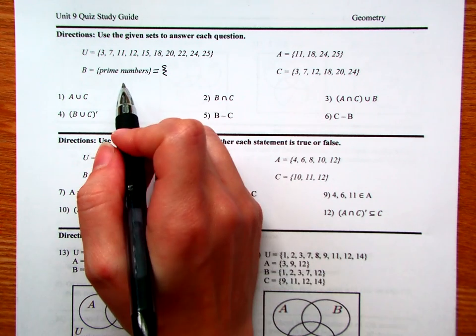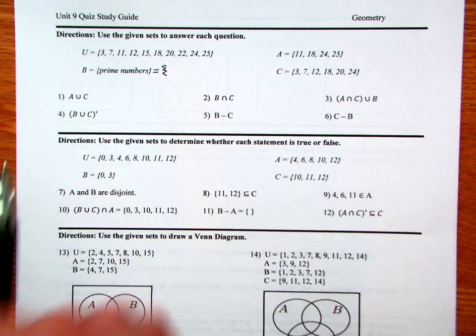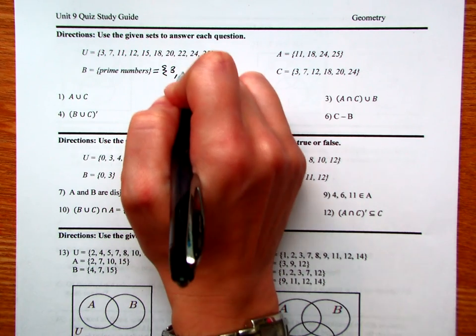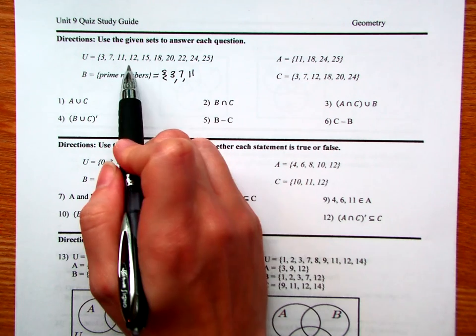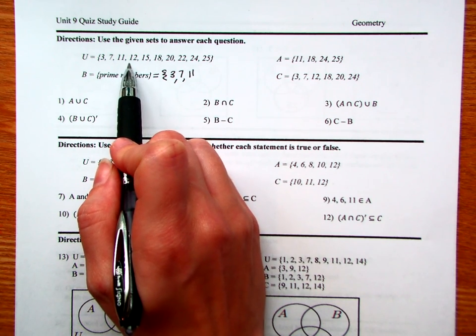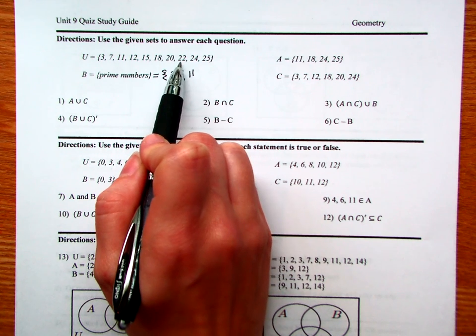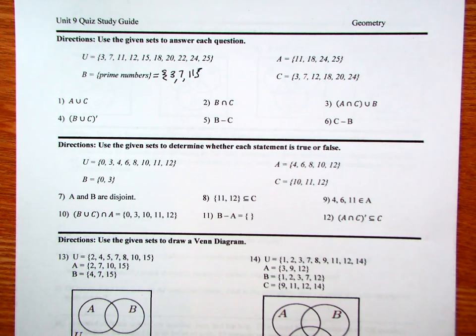It's the prime numbers. Prime numbers have exactly two factors, one and itself. So here we've got 3 is a prime number, 7 is a prime number, 11 is a prime number, 12 is not because that's 1 and 12, 2 and 6, and so on. 15 is not. 18 is not, 20 is not, 22 is not, 24 is not, and 25 is not because each of those have more than 2 factors. And so here's my set B.